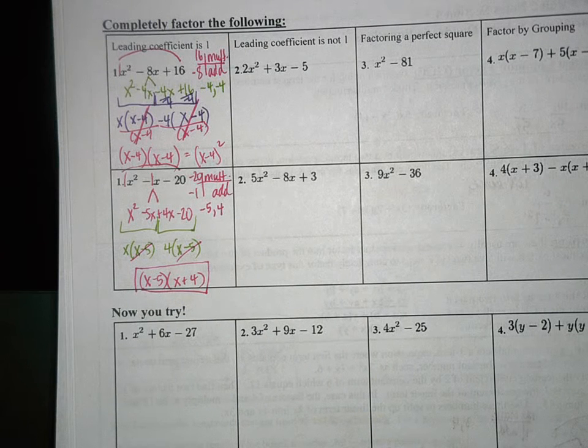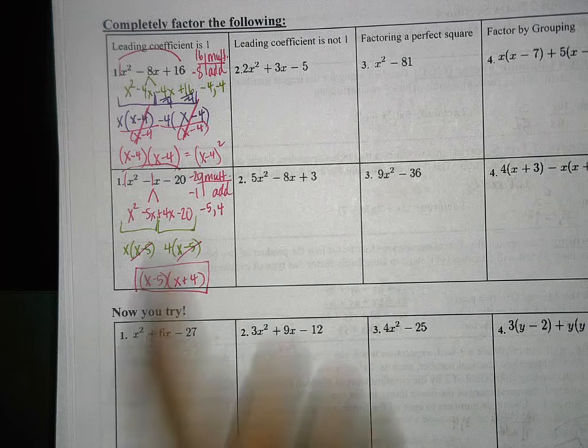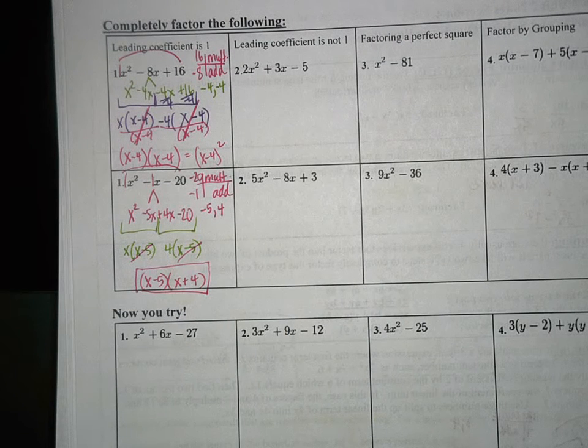Does anybody want me to go back to a step that happened here, or if you have a question about something? Nobody? Yes. So if you have a plus 5 here and a minus 4 here, if you add 5 and negative 4, that makes a positive 1.